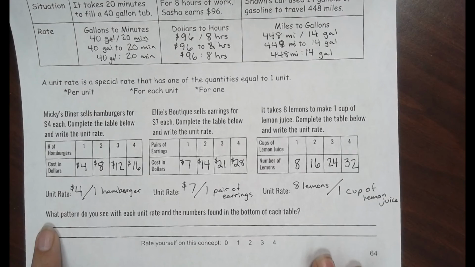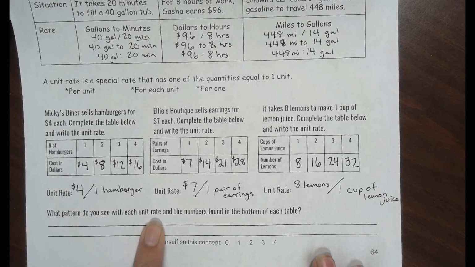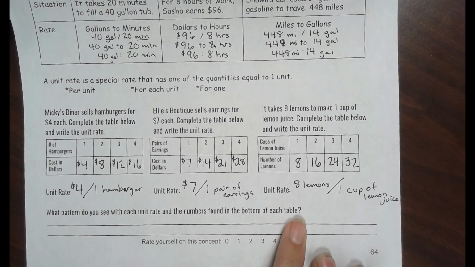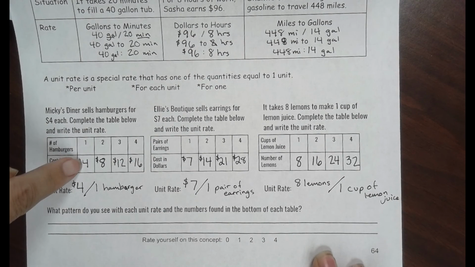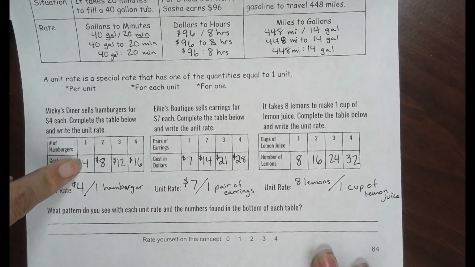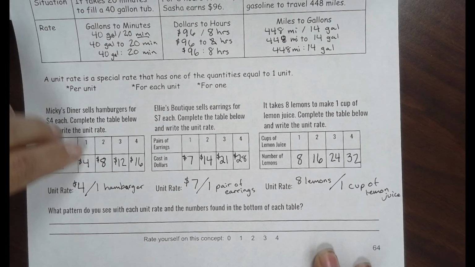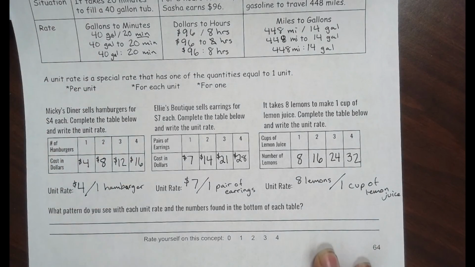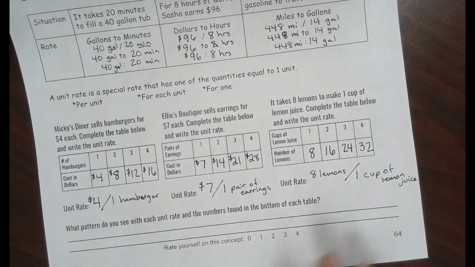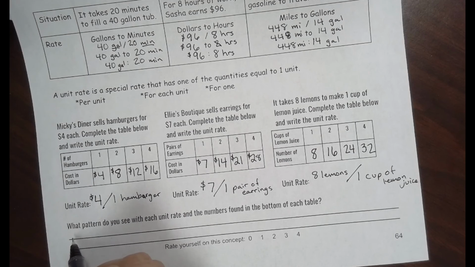Okay, up here it says, what pattern do you see with each unit rate and the numbers found at the bottom of each table? So what are you noticing? And I can times it by however many of the second unit. So what pattern do we see?